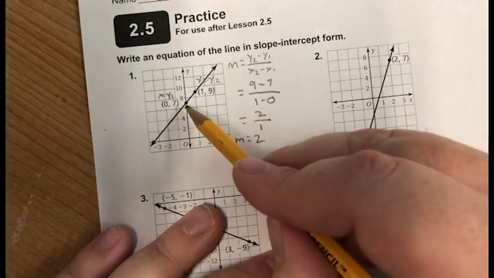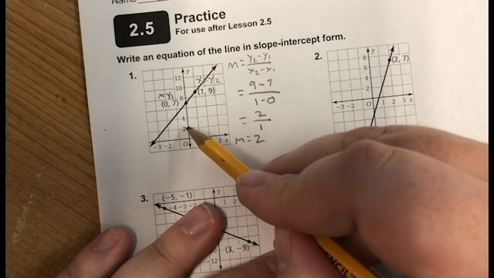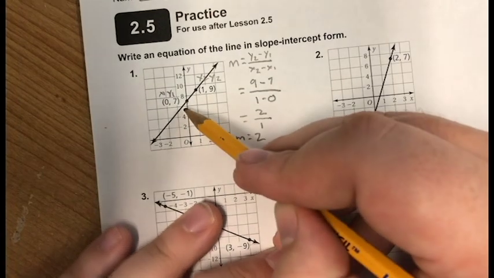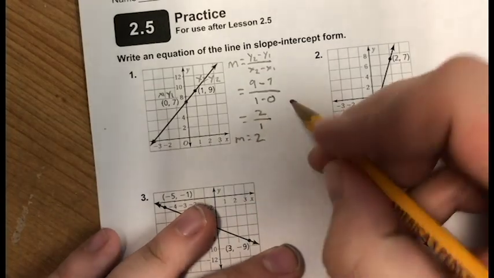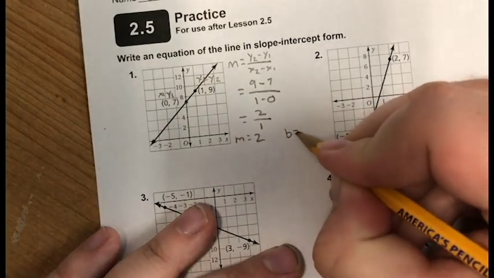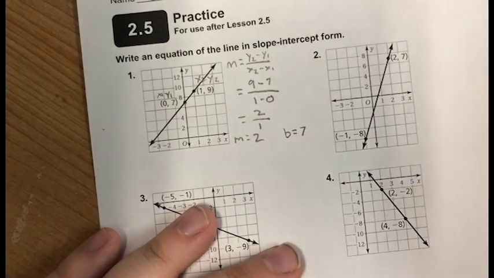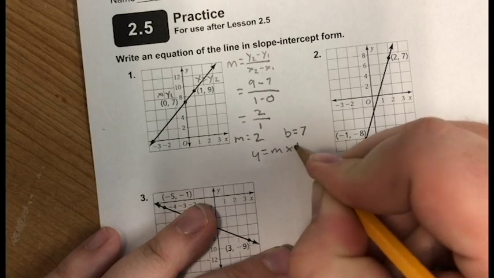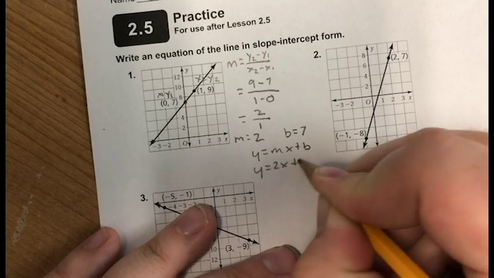Now the next piece I need to find according to my list is the y-intercept. If we look at our graph, it's counting by twos: 2, 4, 6, 8. So this right here would be 7. And we know that as a fact because it actually told me that this point is 7. So my y-intercept is 7. Now that I know my slope and my y-intercept, I just plug it into the equation, y equals mx plus b. So y is equal to 2x plus 7.